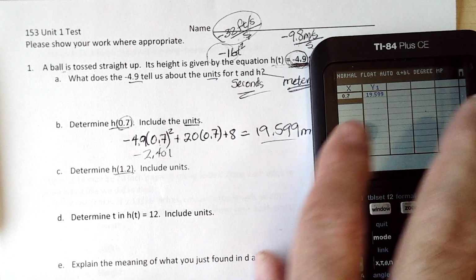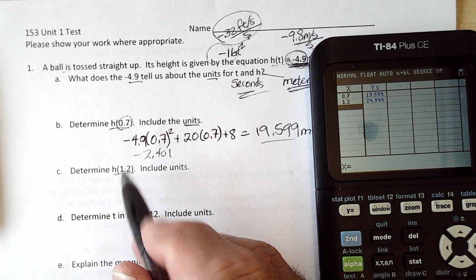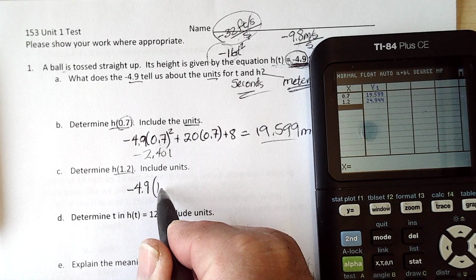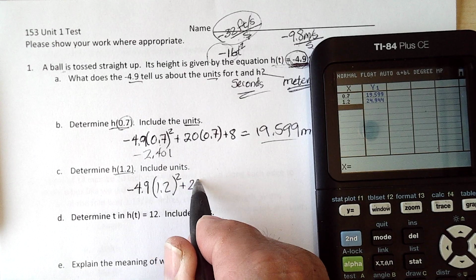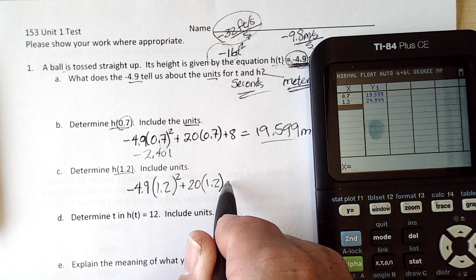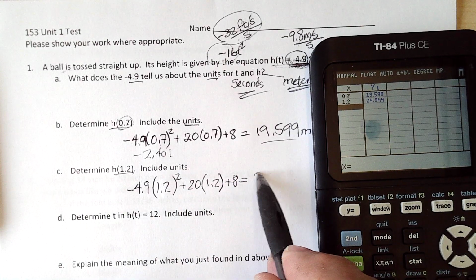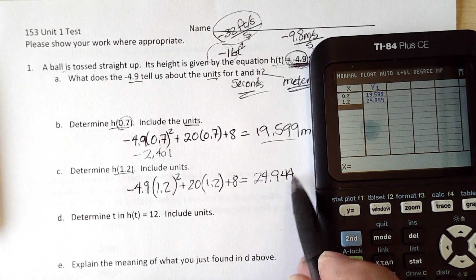And that would be meters. Now I'm going to put in 1.2, and it gives me 24.944. So I'm doing negative 4.9 times 1.2 squared plus 20 times 1.2 seconds plus 8, and I'm getting 24.944 meters.